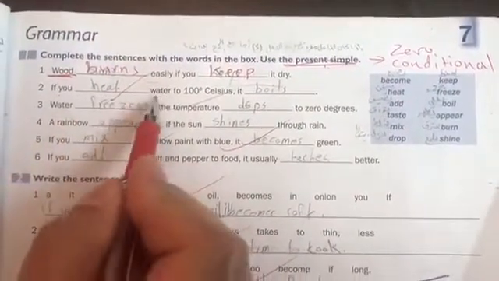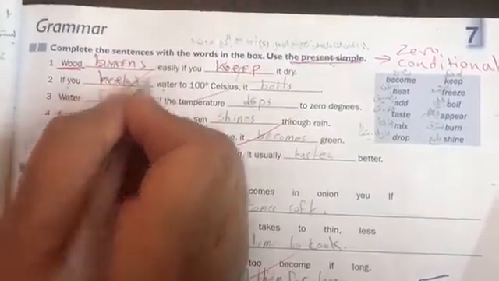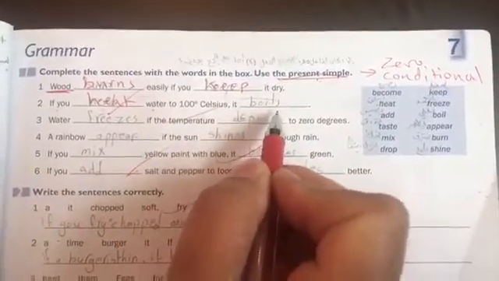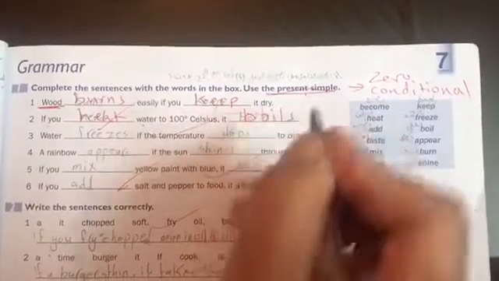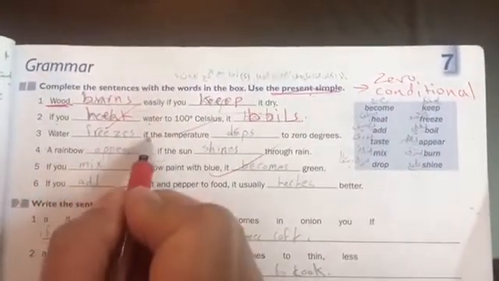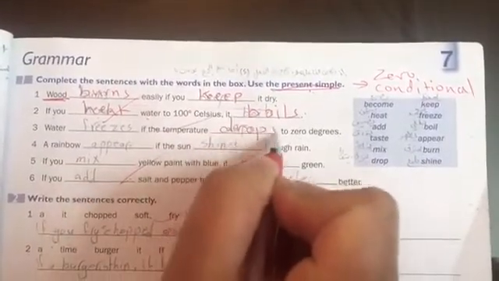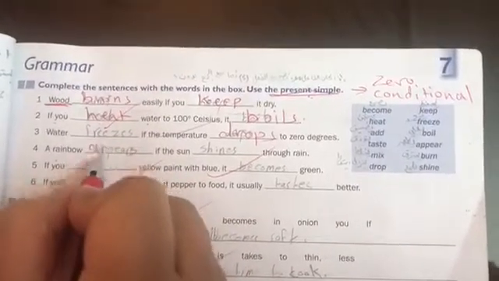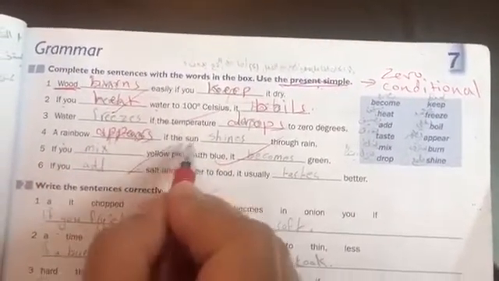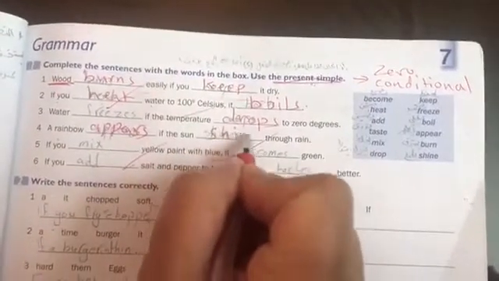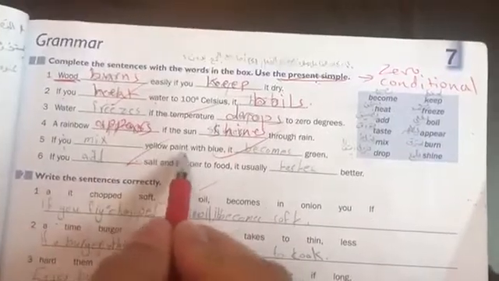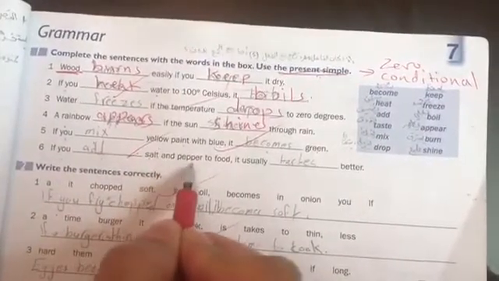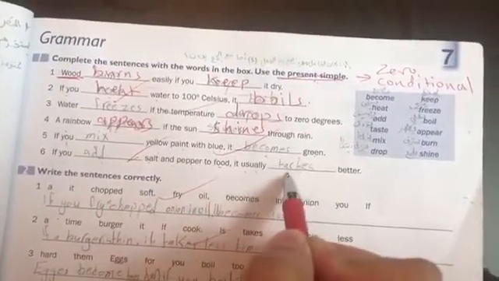Now, if you heat water, look here, heat water to 100 Celsius, comma, it boils. Water freezes if the temperature drops. A rainbow appears if the sun shines. If you mix yellow paint with blue, it becomes green. If you add salt and pepper to food, it usually tastes bitter.